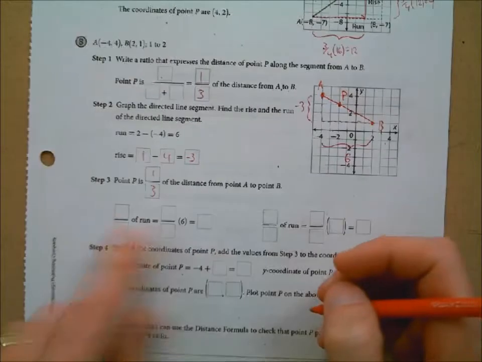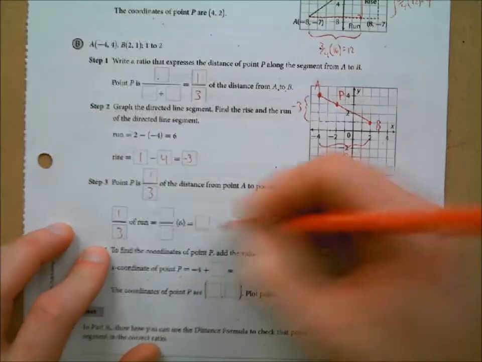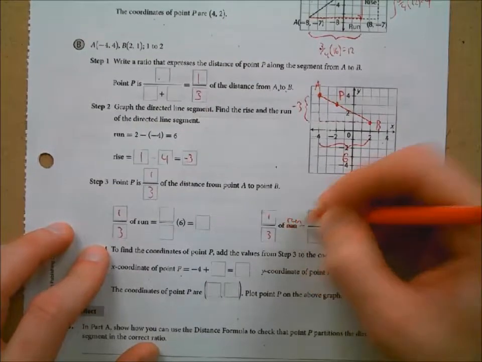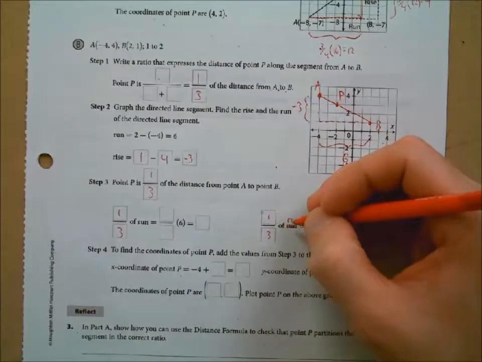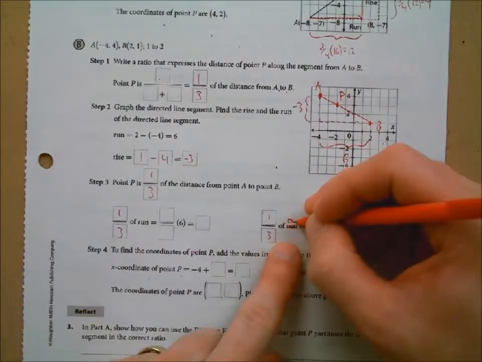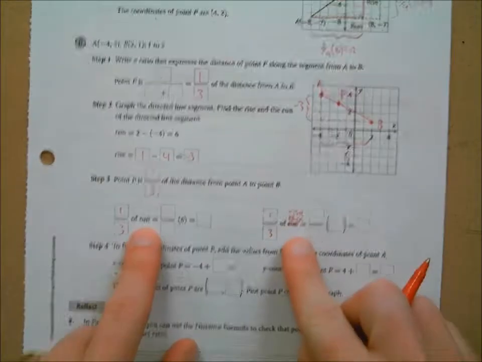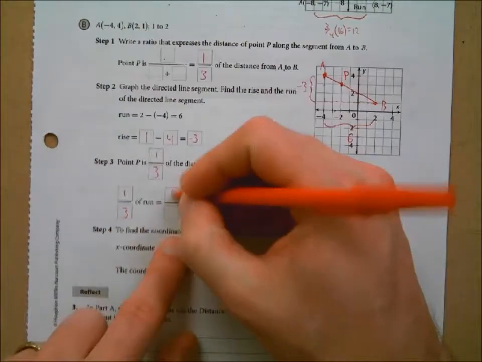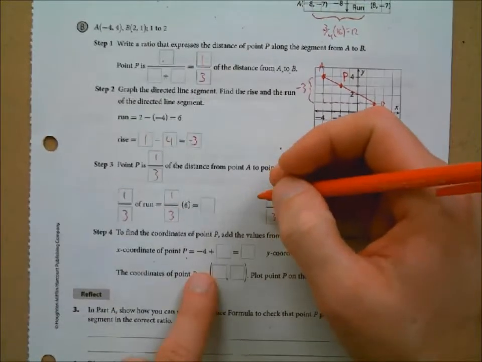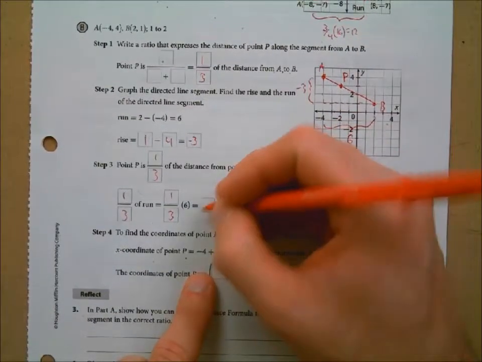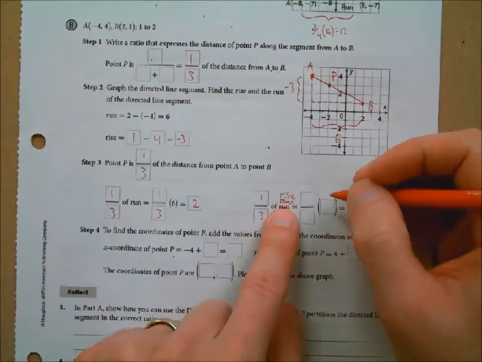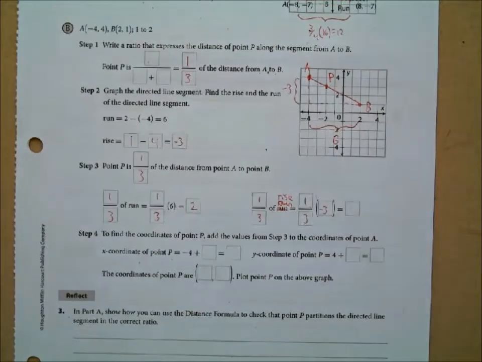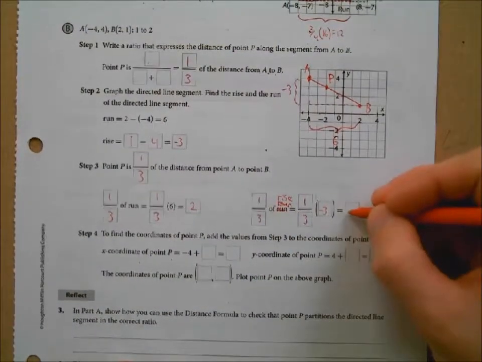So point P is 1/3 of the distance from point A to point B. So 1/3 of the run, and we'll also do 1/3 of the rise. They both had run, but one should be 1/3 of the run, one should be 1/3 of the rise. So 1/3 of the run equals 1/3 of 6, and what's 1/3 of 6? 2. And 1/3 of the rise is 1/3 of, we said the rise, remember, was -3. What's 1/3 of -3? -1.